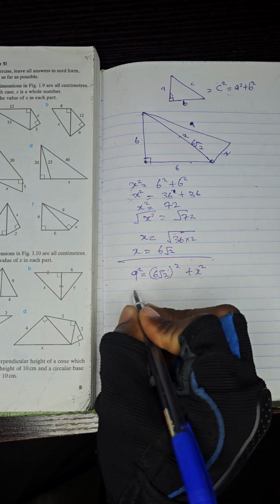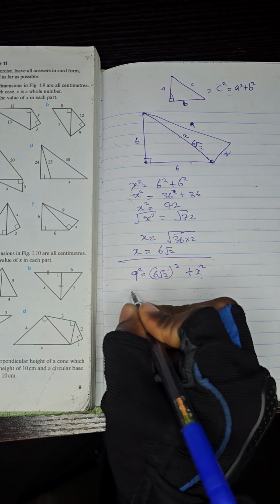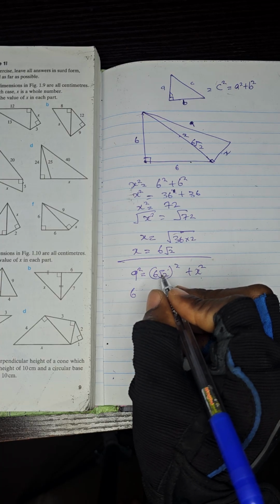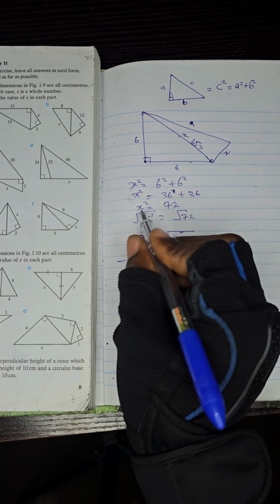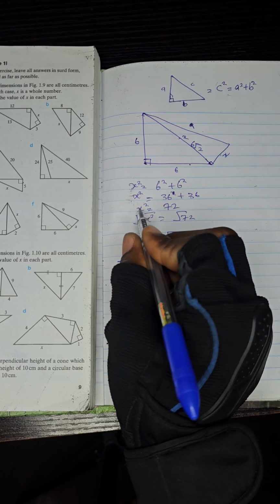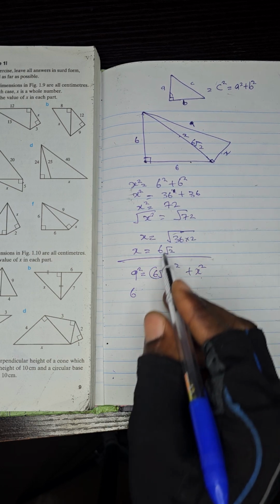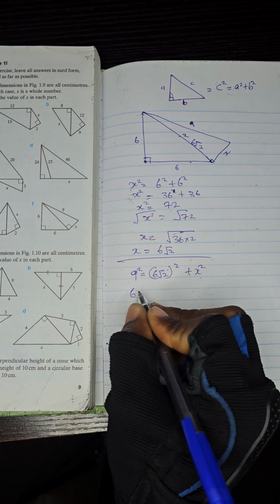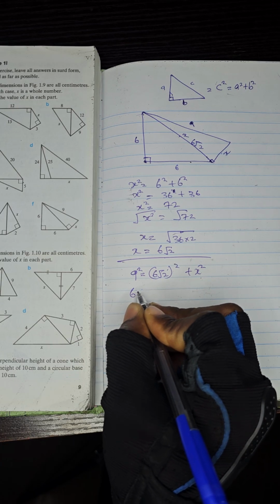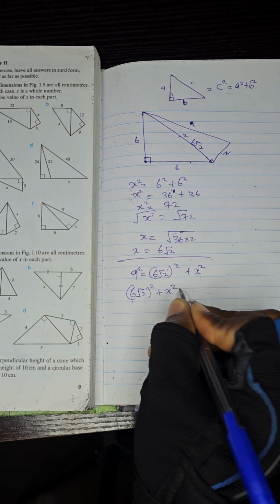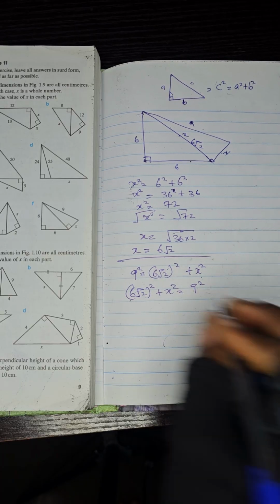I can rewrite 6 root 2 all square as 72. From here we've already solved it. This is what we found the square root of to get this. So 6 root 2 all squared plus x squared equal to 9 square.